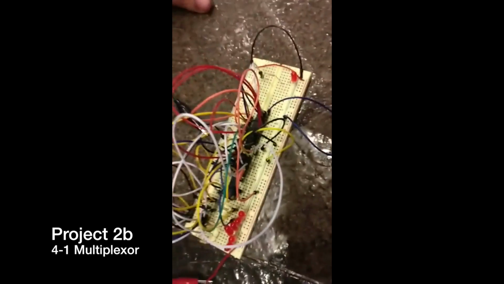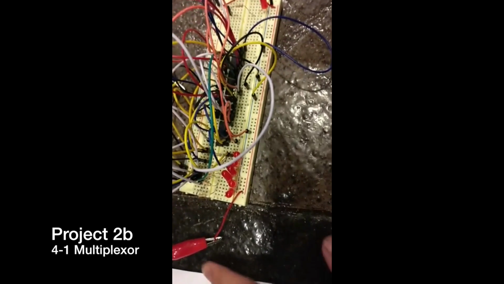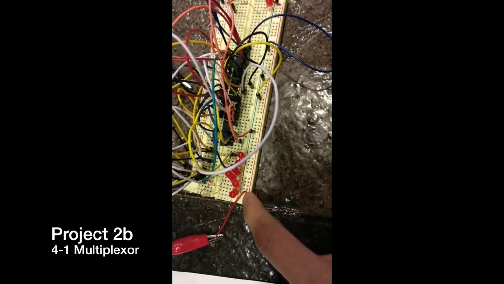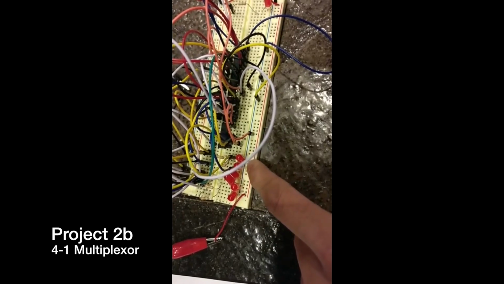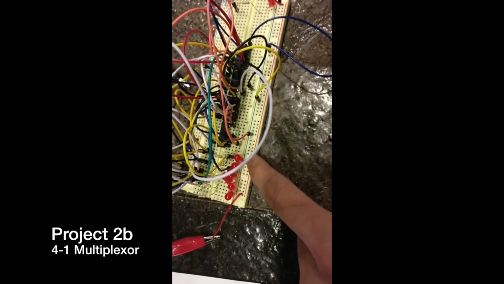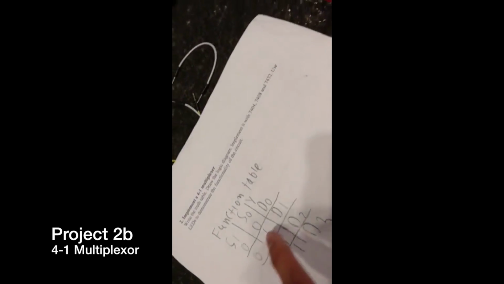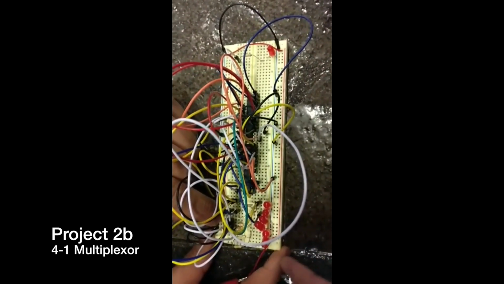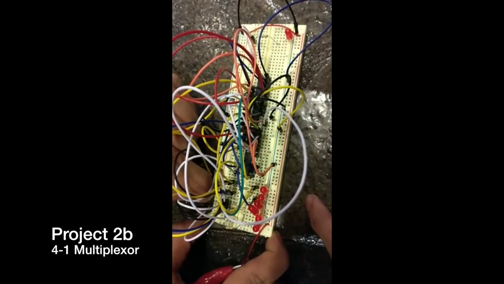So if, for example, they're all grounded, and this is our circuit, if they're all grounded, which they are right now, this is D, this is 0, 1, 2, 3, and this is S0, S1. So if S0 and S1 are grounded, that means it will output the result from D0. So right now it's 0, that means the output is 0. And we're going to change D0 to 1.